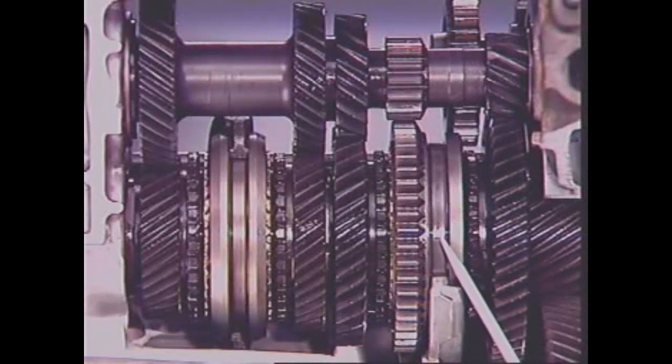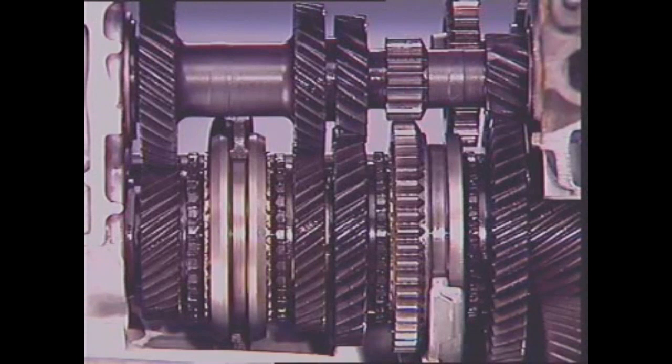An engagement sleeve and hub with a synchromesh unit facing each gear is on the secondary shaft between first and second, and similarly between third and fourth. The engagement sleeve moves to engage the dog teeth of the relevant gear when a gear is selected. This locks the gear to the shaft so drive can be transmitted.